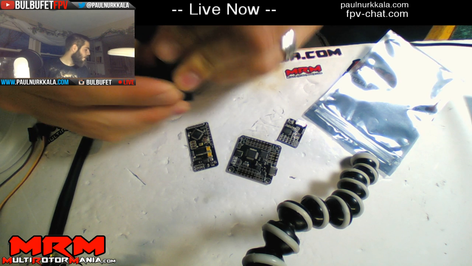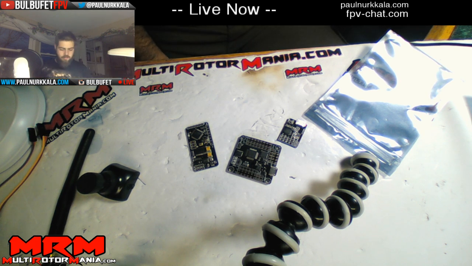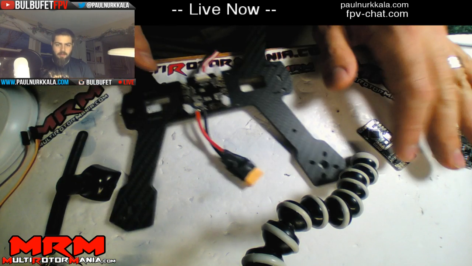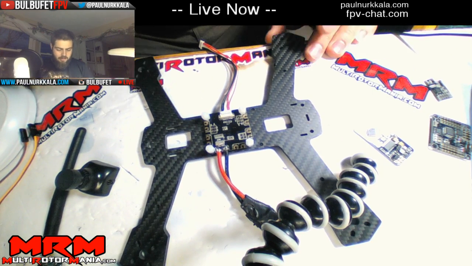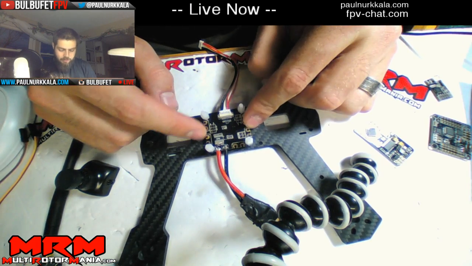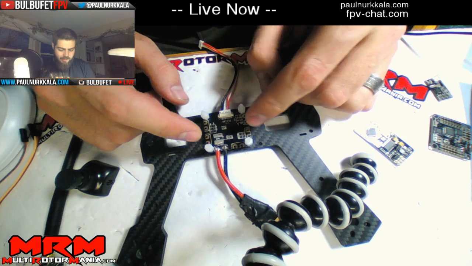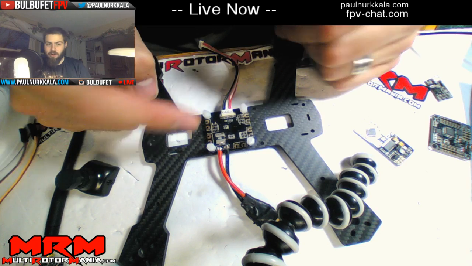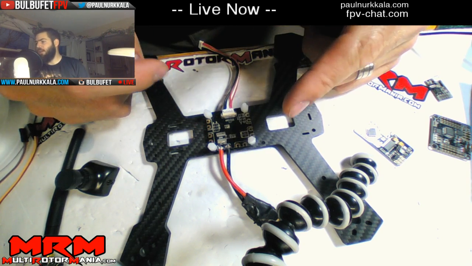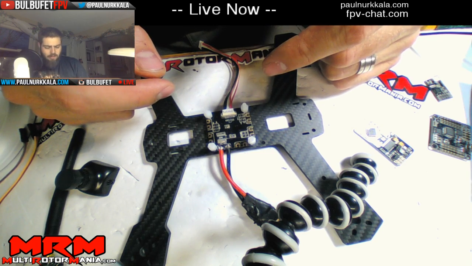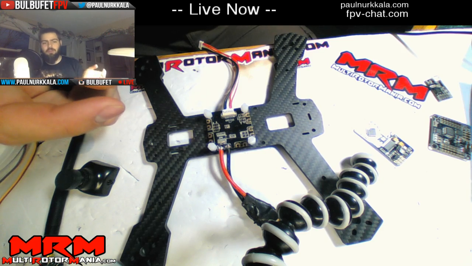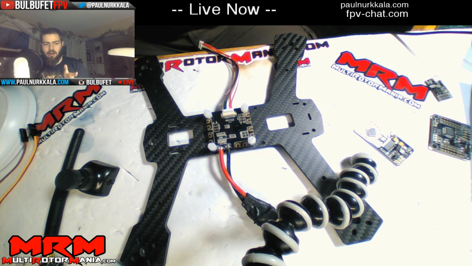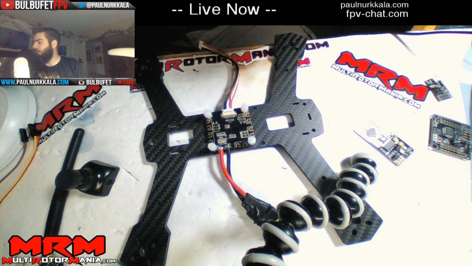Okay, so what else do we got? So right here, and I'm just using this frame. We're not going to build a whole quad tonight. We're just going to work on the FPV system. But this is the power distribution board that Multirotor Mania provides. It has a 5-volt regulator as well as a variable regulator. So you could set it to put out 12 volts or 8 volts or whatever you need, maybe for your LEDs or something like that. And right now I actually have it configured to put out 12.